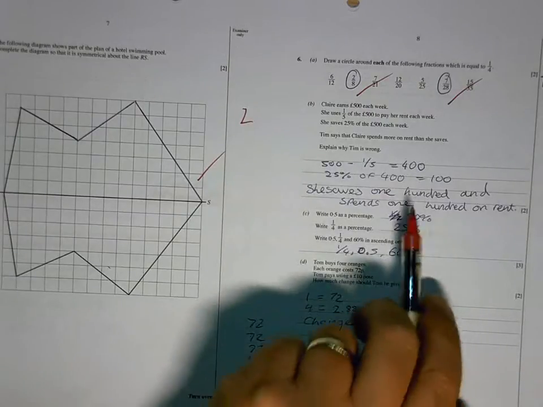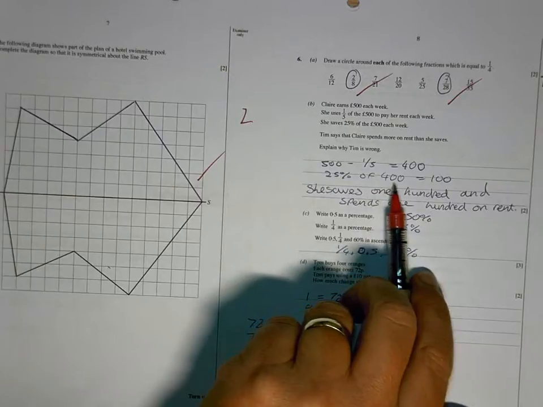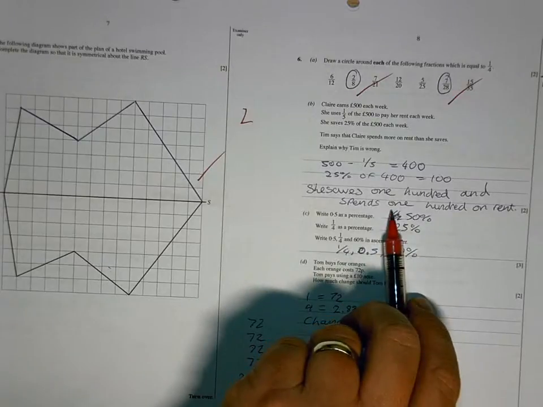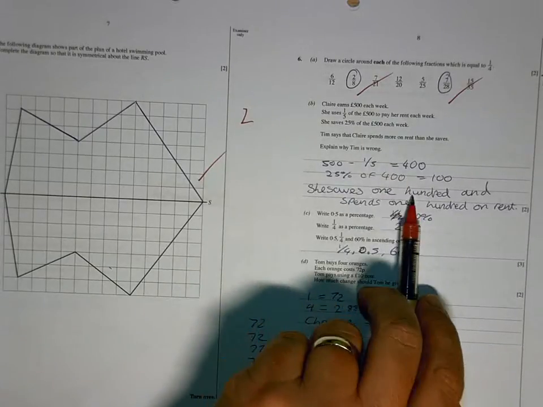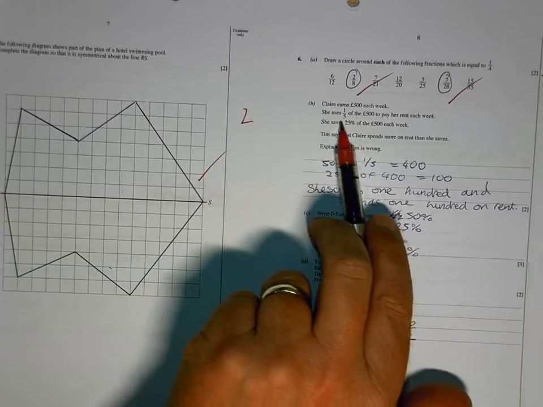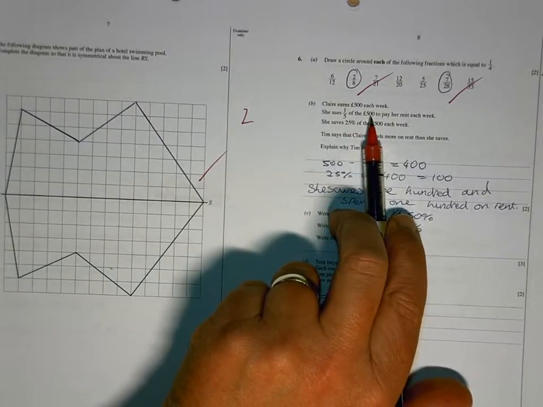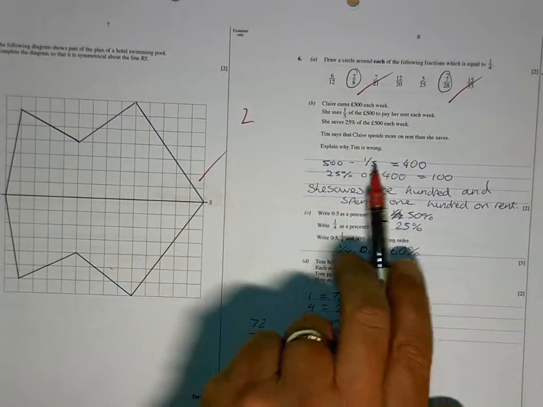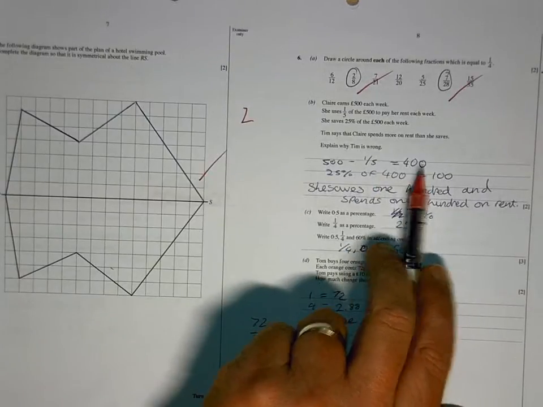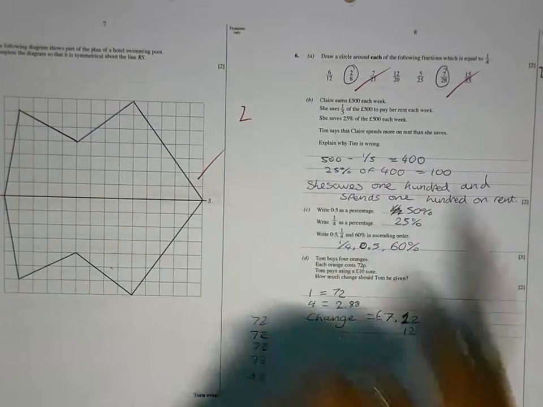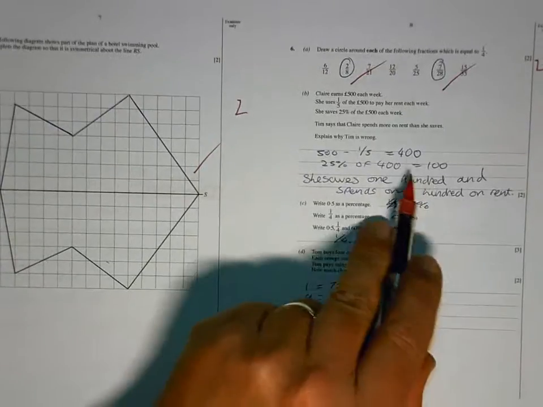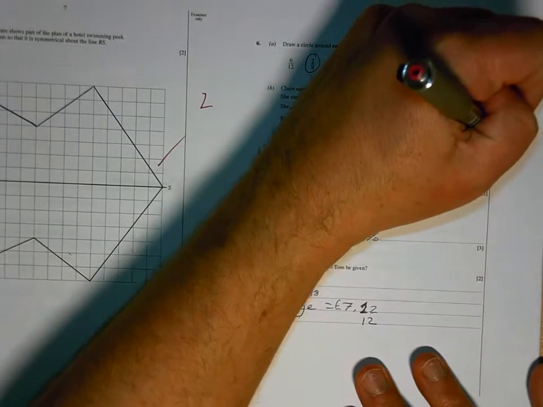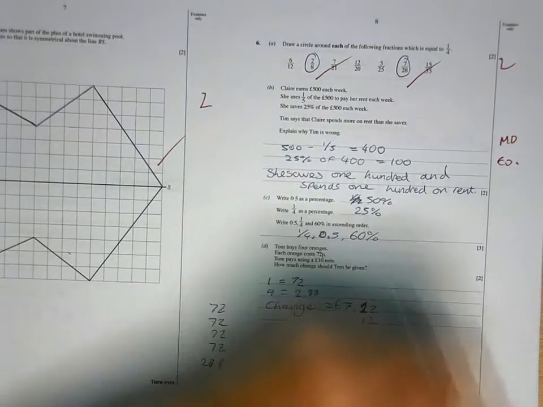Right, what have you done here? She uses 1/5 of the £500 to pay her rent. No, so you've misunderstood the question here. All you need to do here is compare how much 1/5 of 500 is to how much 25% or 1/4 of £500 is. You've taken off the 1/5 and then worked out 1/4 of what was left. And that basically gives you the same thing there. So you've made the same mistake that possibly Tim has made. So I'm afraid I can't give you any marks for that.